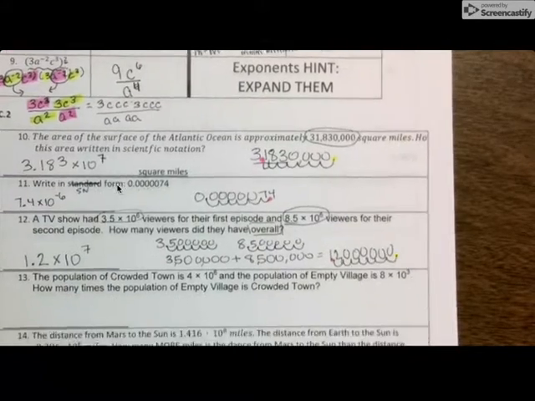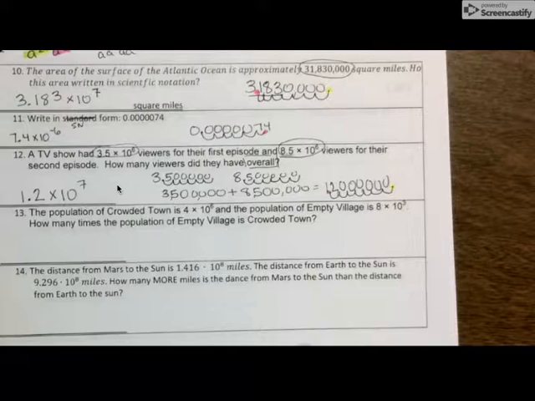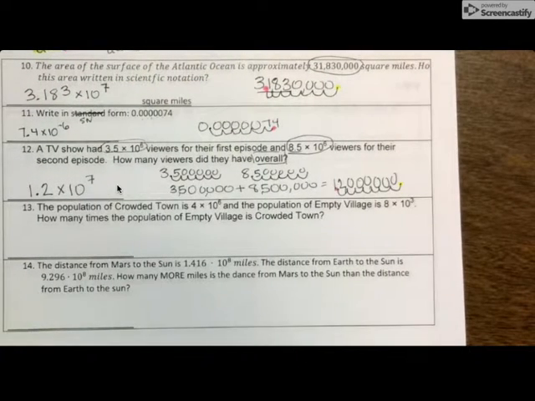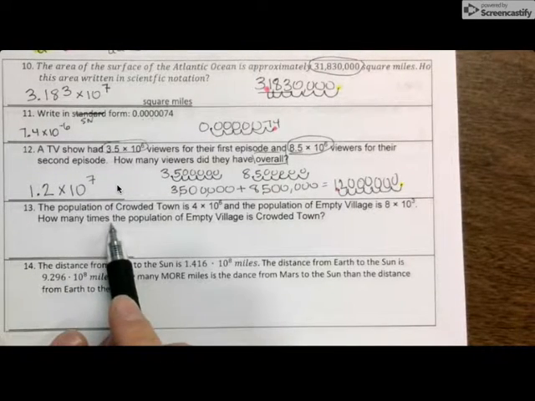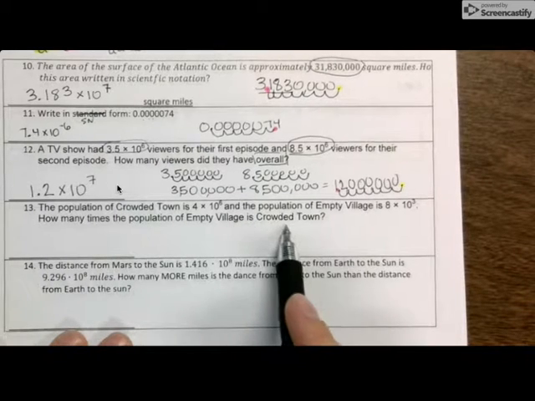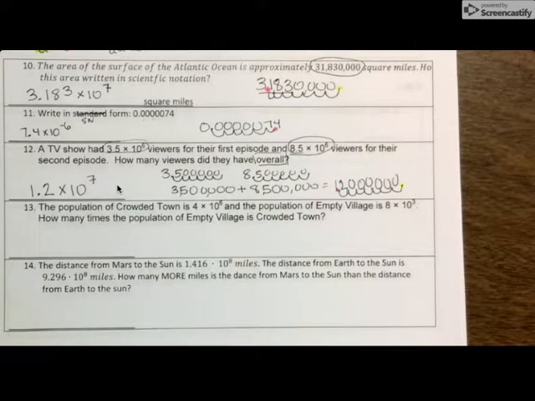Okay? 13 is very similar to the page that you did during class. And it's hard because it says how many times the population of this is this. So you think it's multiplication, but in the end, it's actually division.